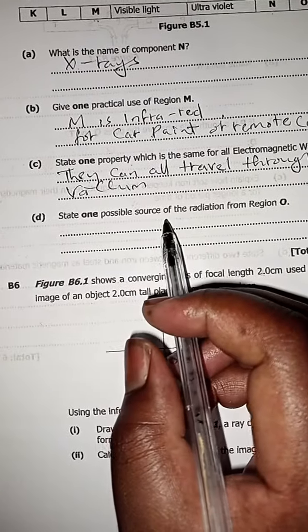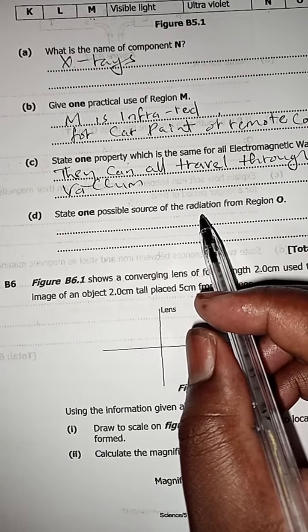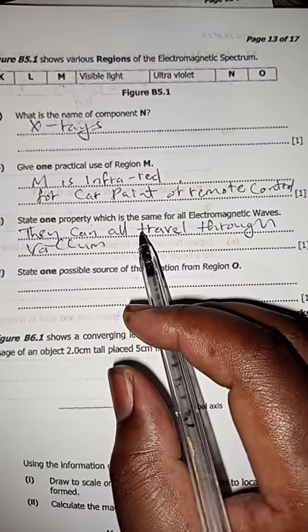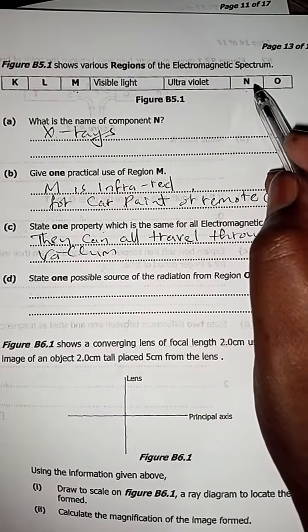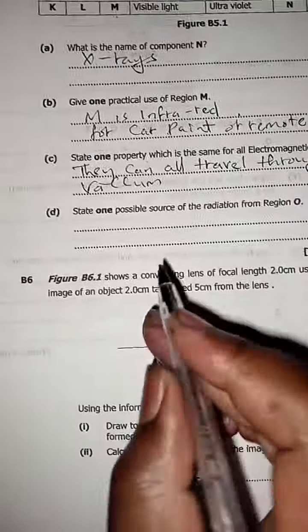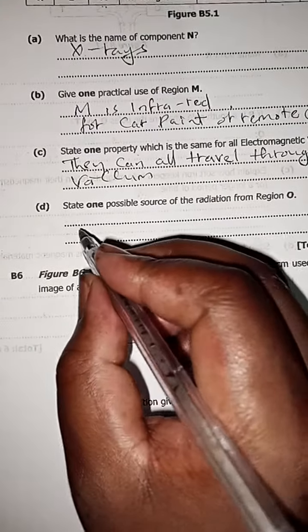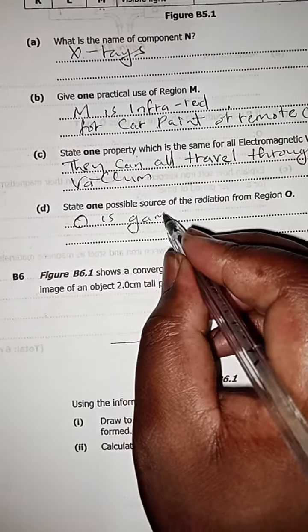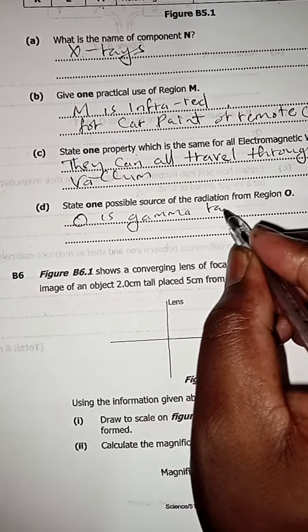Part D. State one possible source of the radiation from region O. So what's region O? After M, we defined that N is X-rays. So after X-rays, there's gamma rays. So know that O is gamma rays.